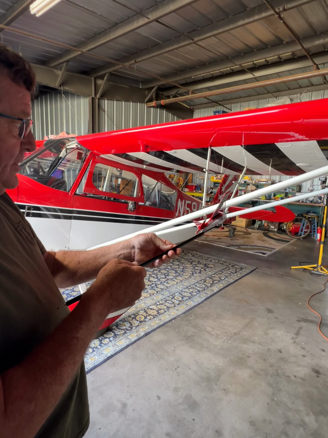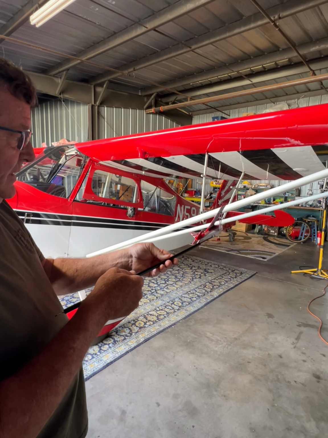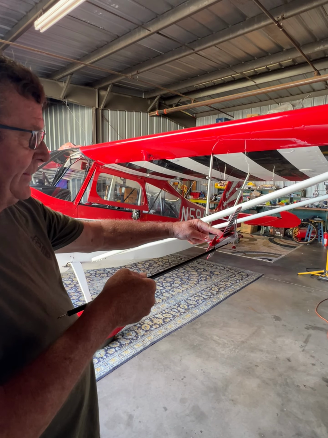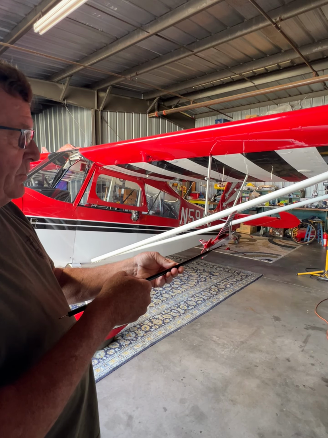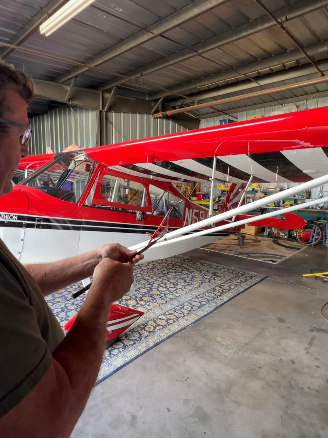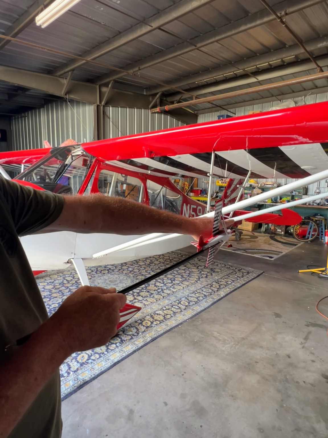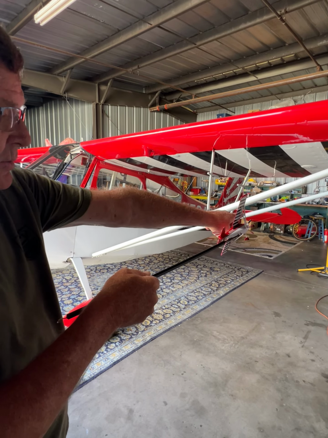So you manage the nose on the horizon with your feet, and you manage the bank angle at the wing root with aileron. And you just bring that around. At this point when you roll in, you're looking straight ahead to manage the plane on the horizon.